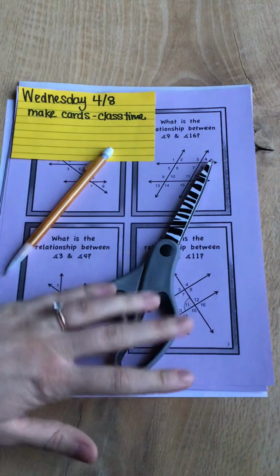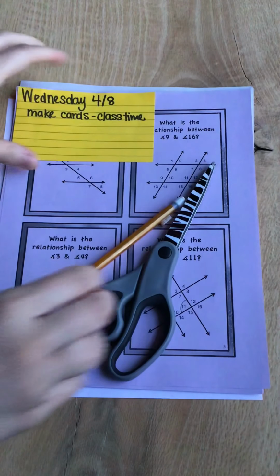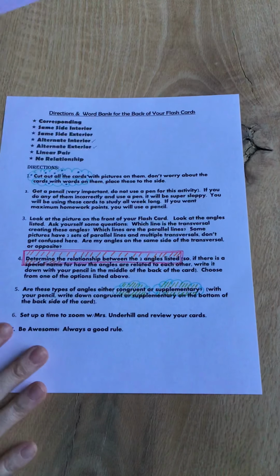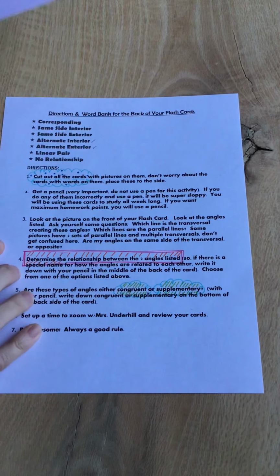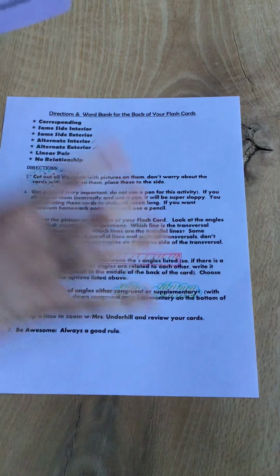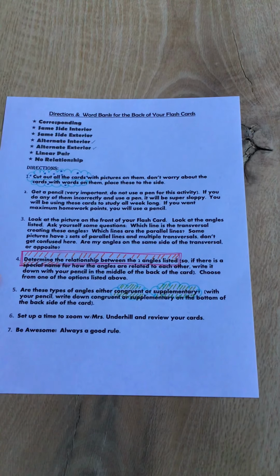Today, you are going to need a pair of scissors. You're going to need a good pencil. You're going to need this purple packet. And on Miss Underhill's website, she has linked you with this. I added the pretty color, of course. So you might want to have this pulled up while you're working. I would watch the video and then pull this up so you can go through it, or you can click pause on this video and use it as well.